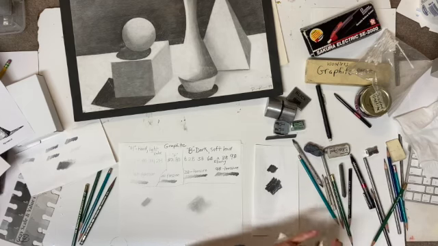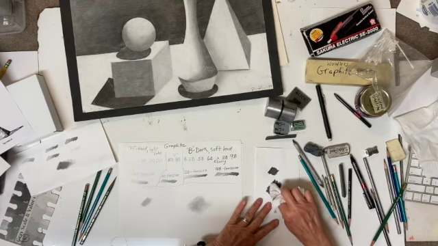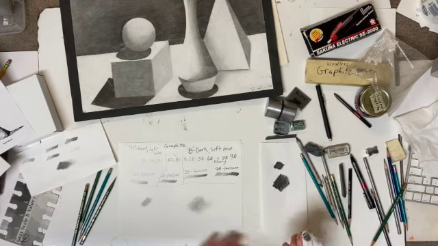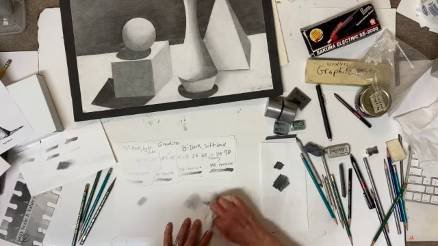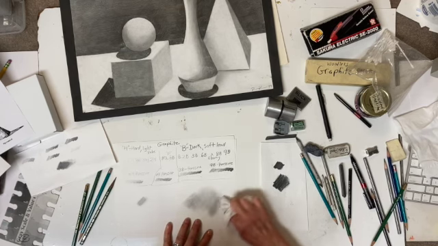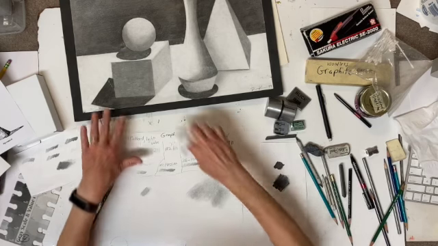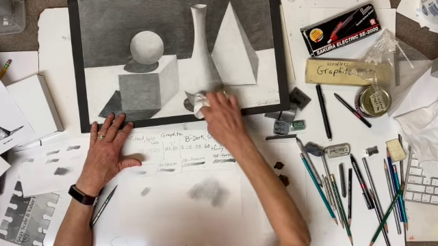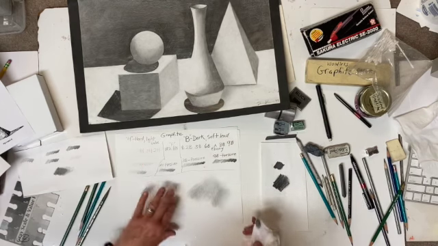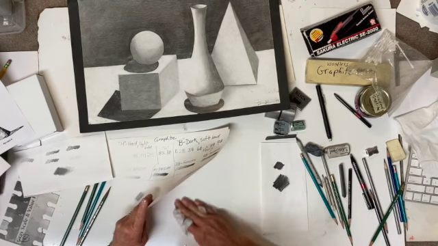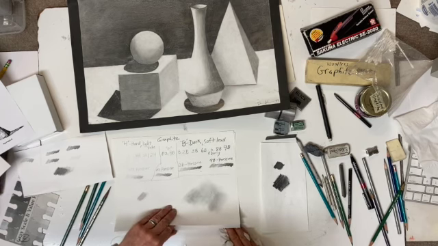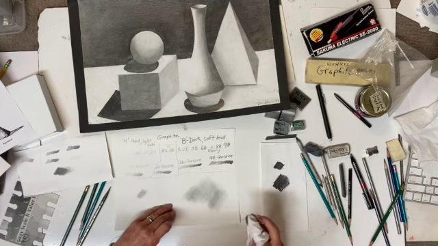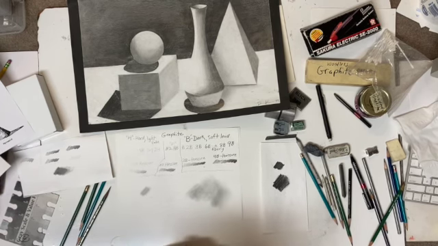But let me wrap the tissue around my hand and apply it so you can get a nice smooth tone, like on the edge of a box or on the edge of a vase. And you've got to be careful you don't have something bumpy underneath your paper.